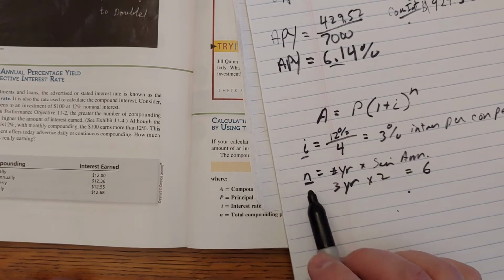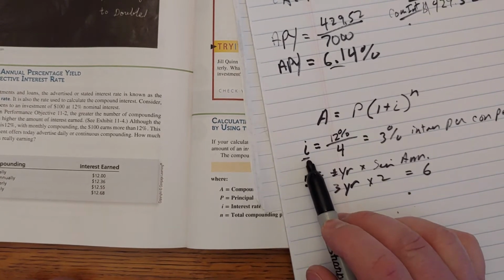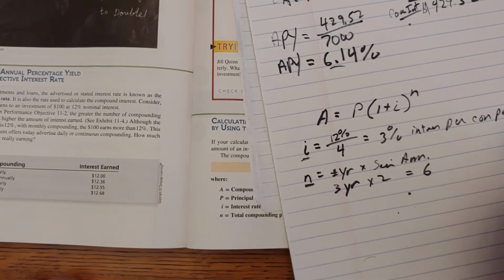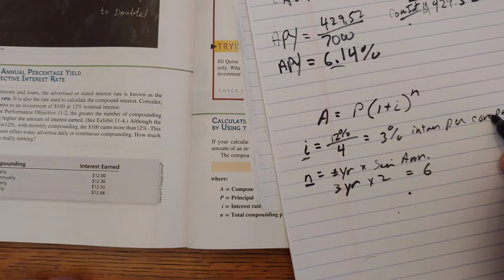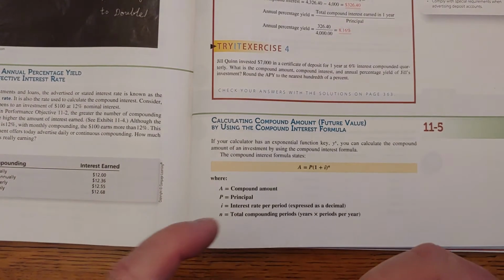So lowercase n is always the total compounding periods. And i is the interest rate per compounding period. All right, so that's how we figure that out. Okay, so let's go on.